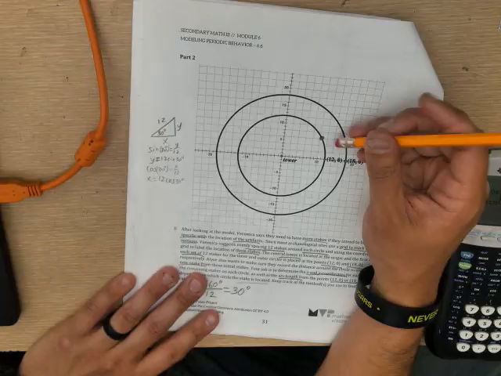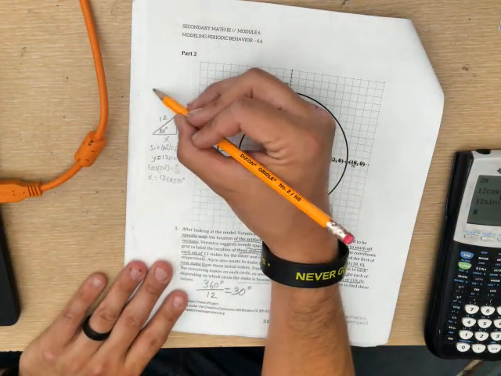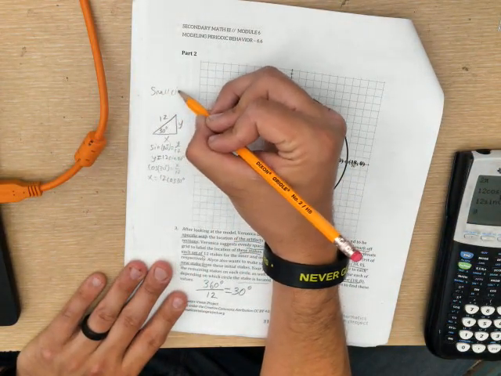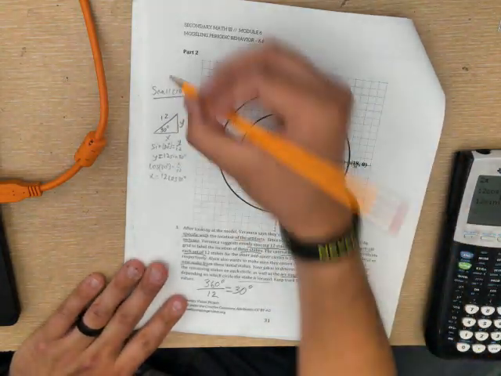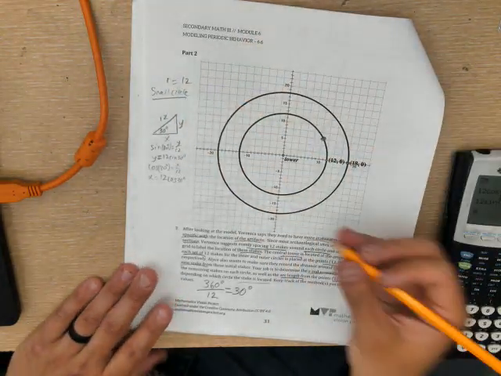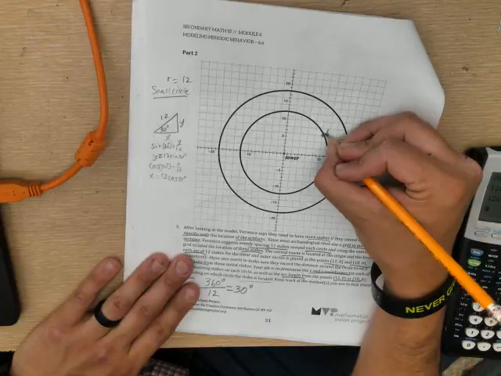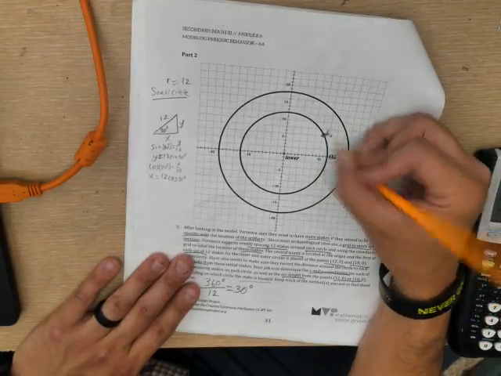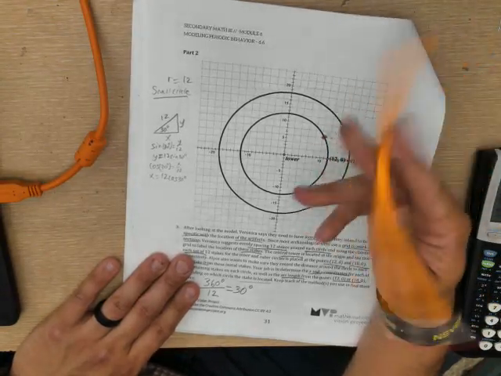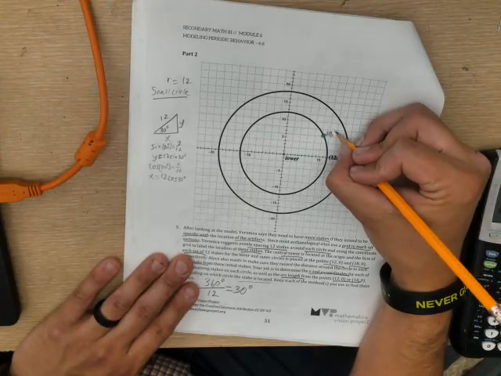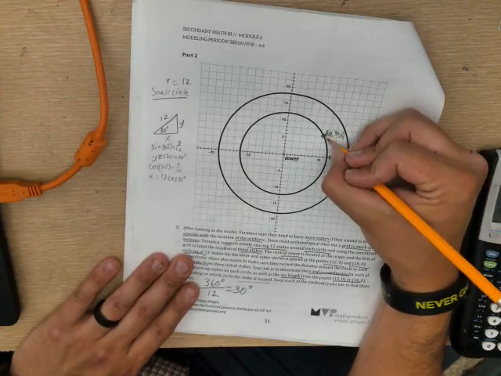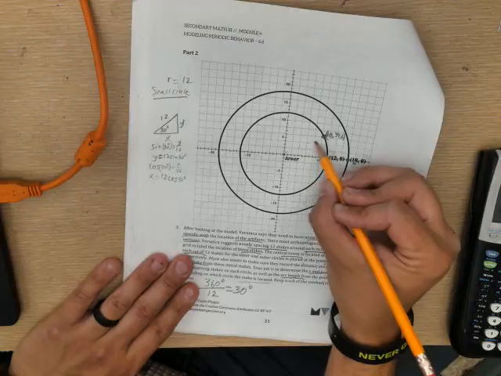Radius is 12. So that's the coordinate 10.39, 6. So that's that angle.